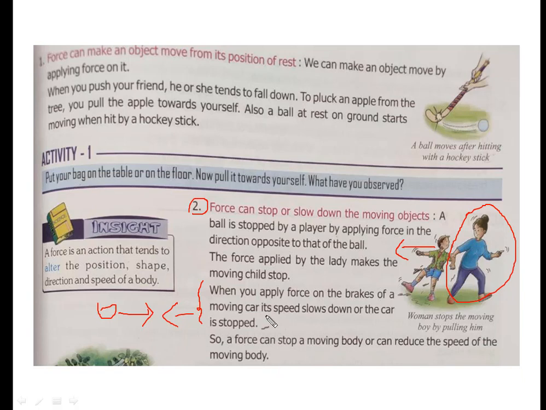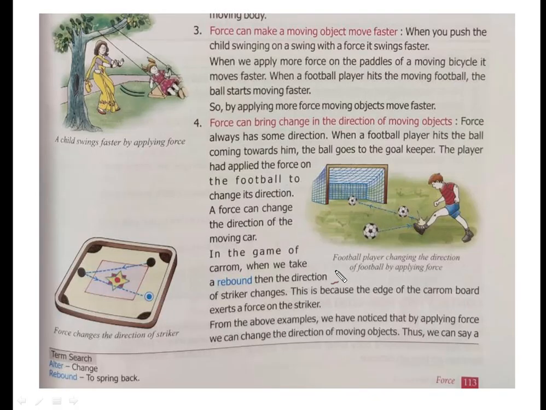So what the second point is telling is, if the body is moving, then by application of force in the opposite direction, you can either make the body stop or reduce the speed of the body. There are some more examples. There are some more points.